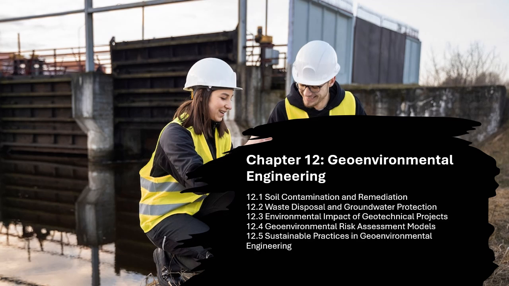12.1.4.3 Physical remediation. Physical remediation methods focus on removing or immobilizing contaminants from the soil through physical processes. Soil excavation and disposal.